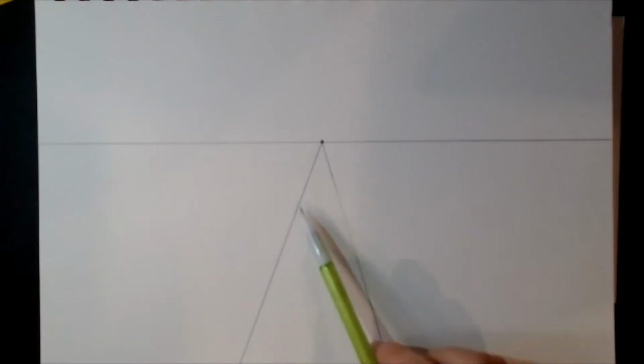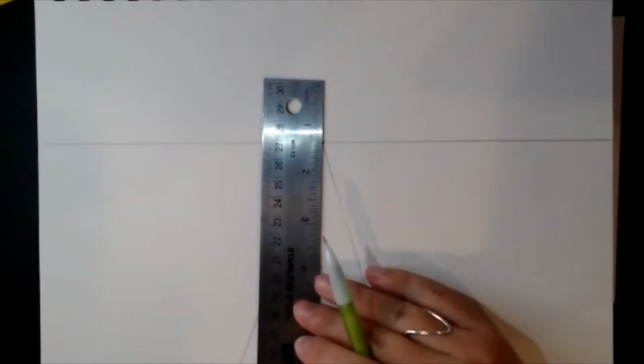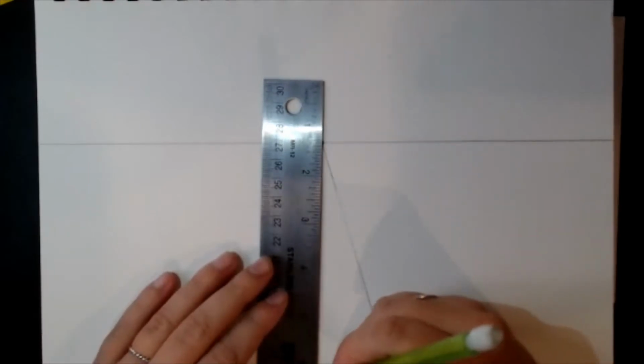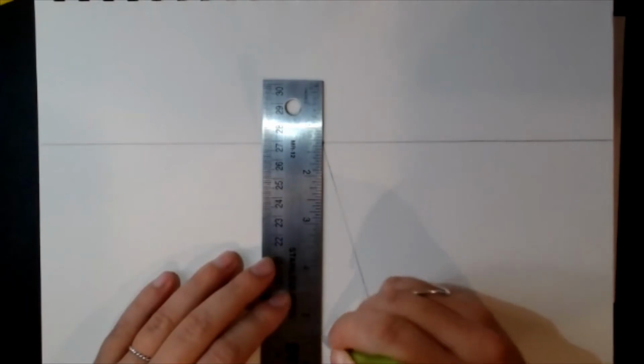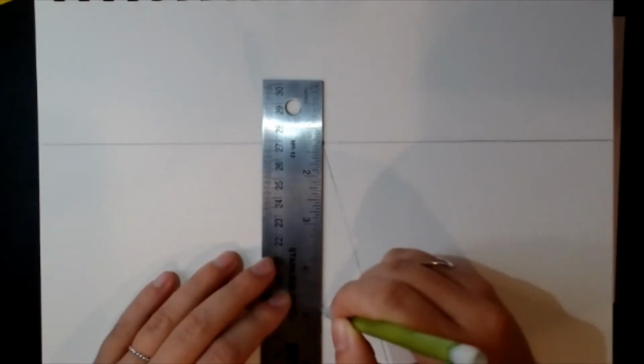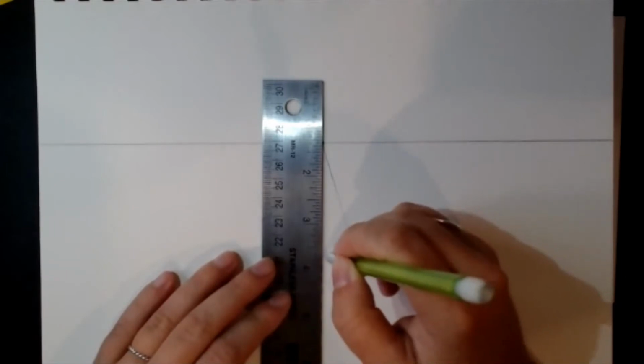Okay, so this will become my road, and something to keep in mind as we're building this is that as everything goes closer to the vanishing point, it's getting farther away, which means everything starts to get smaller. So when you go to add lines down the center of your road, they would be longer first, and then the spaces between them would start getting closer together.